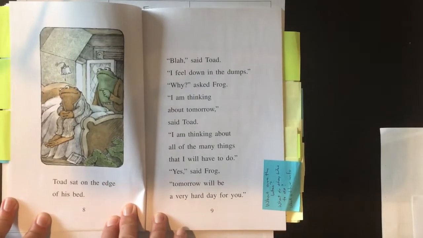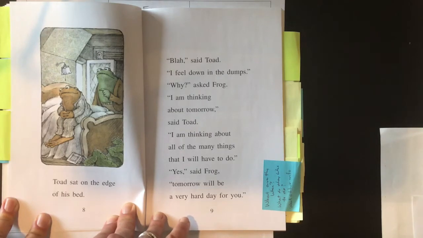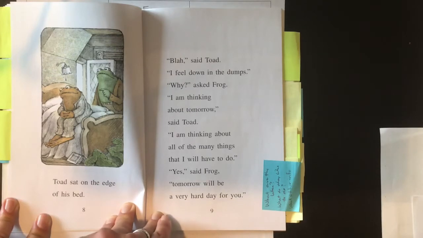Toad sat on the edge of his bed. Blah, said Toad. I feel down in the dumps. That's another way of saying I feel sad. Why? Asked Frog. I am thinking about tomorrow, said Toad. I'm thinking about all of the many things that I will have to do. Yes, said Frog. Tomorrow will be a very hard day.